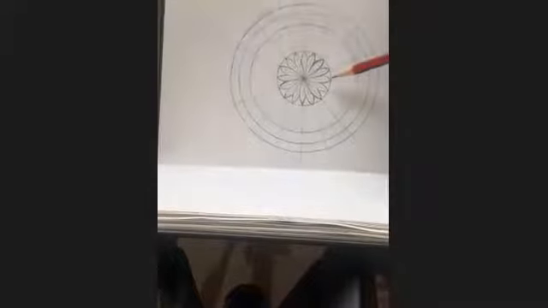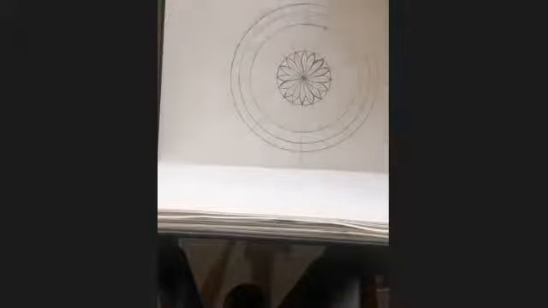So we formed a flower in the center. Hello, Talima. Nice to see you. It's really good to see your face and the artwork you're doing. Well done. That's good.